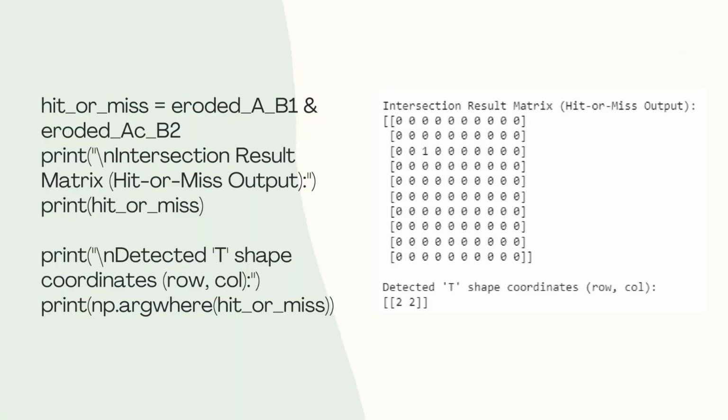Now let's analyze the final output obtained from the hit or miss transform in detail. In the previous slide, we obtained two important erosion results, one representing the foreground, object structure, another representing the background, surrounding area. To combine these, we apply the hit or miss transform, defined as hit_or_miss equals eroded_a_b1 and eroded_ac_b2. Here's what happens in this step.